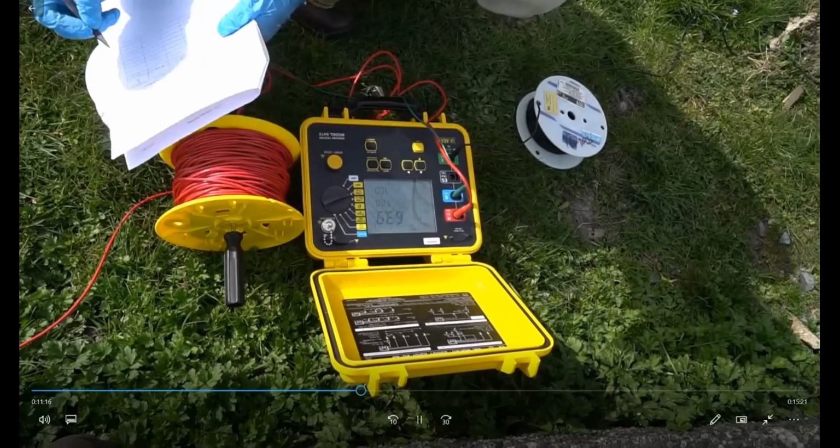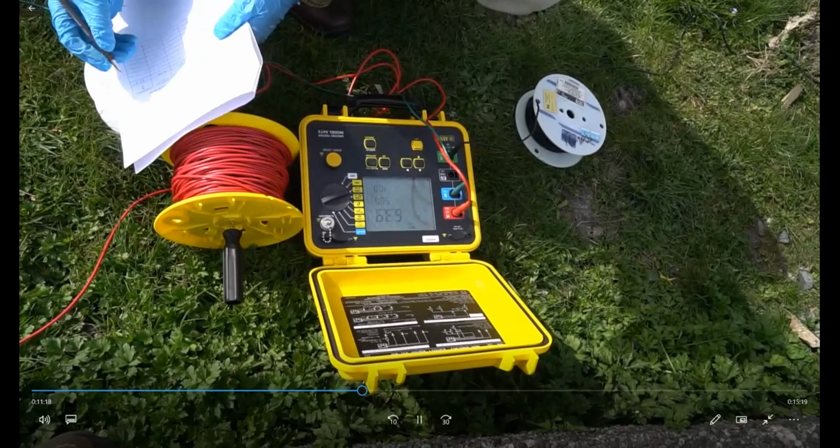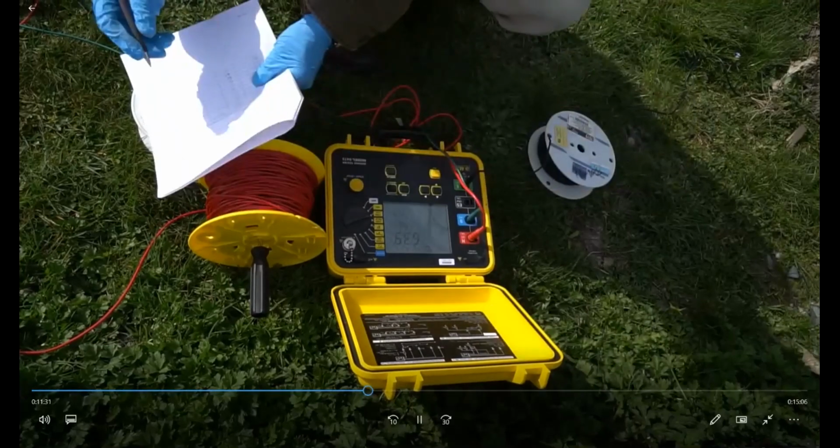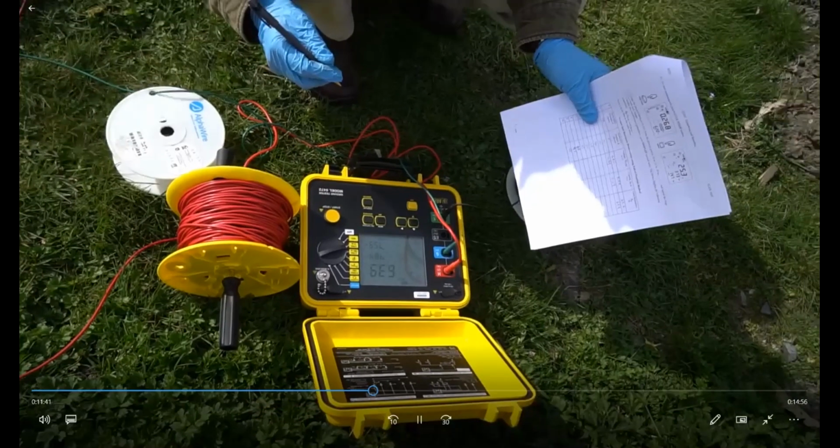So the reading of resistance is now 63.9, not that much different, and the other values are: voltage is 484 millivolt and current is 7.59 milliamperes. Alright, so we have data.